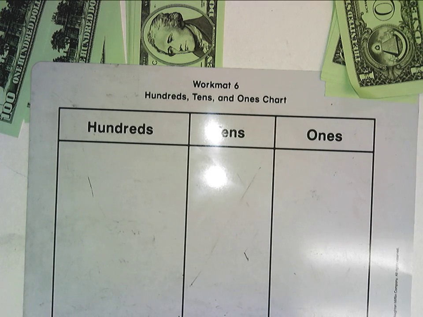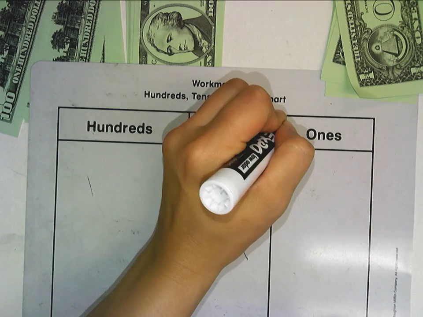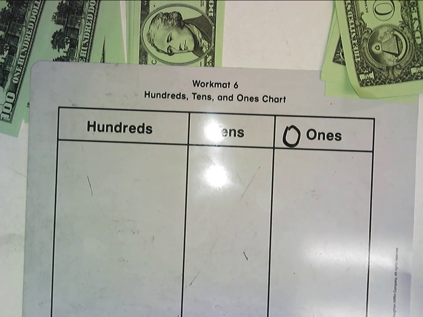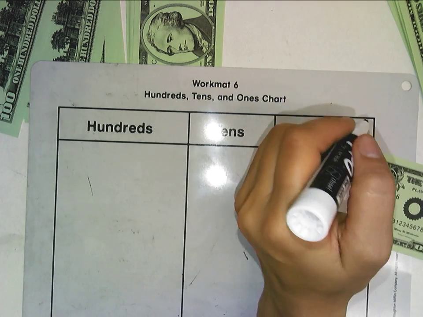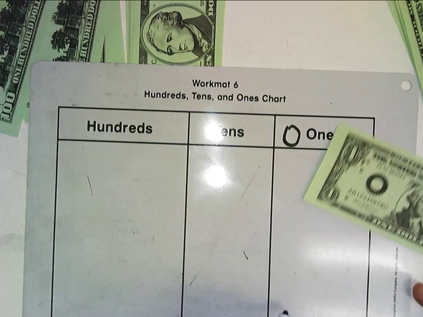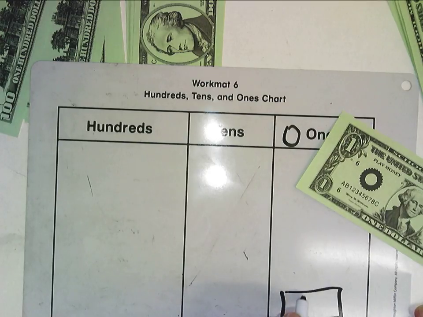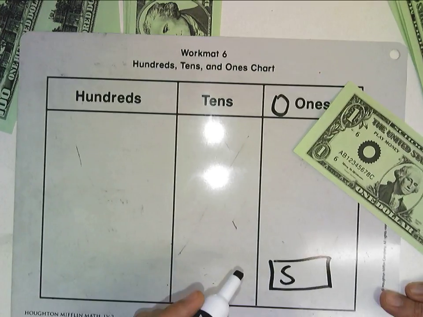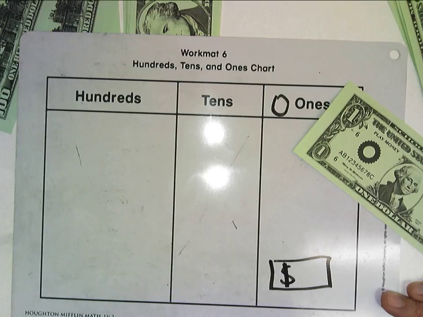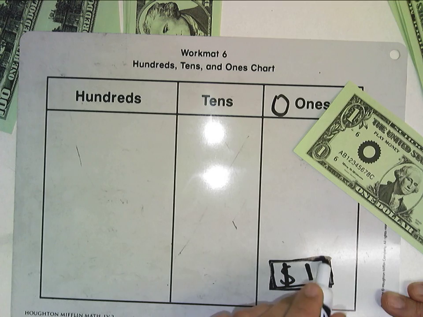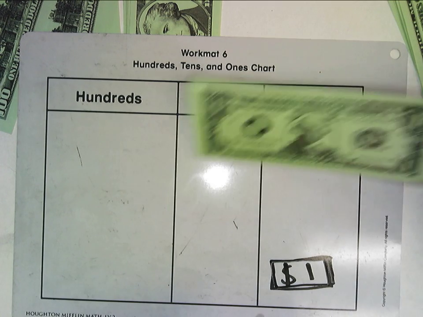So just like my ones, instead of drawing a circle, you're actually going to be drawing a dollar bill that looks like this. So you need to make sure that you have the money sign. It's an S with a line through it, and then you write the number 1. And we're going to draw that dollar bill like it's kind of like a rectangle, just like the shape of the dollar bill.